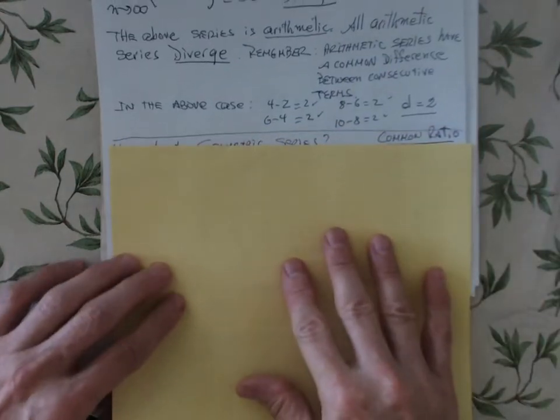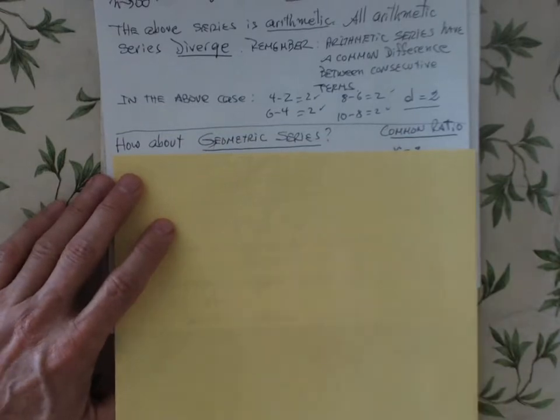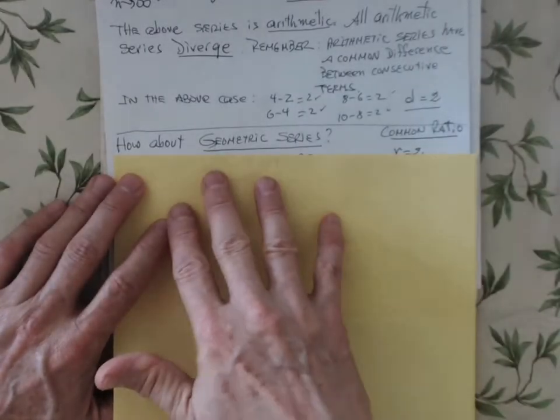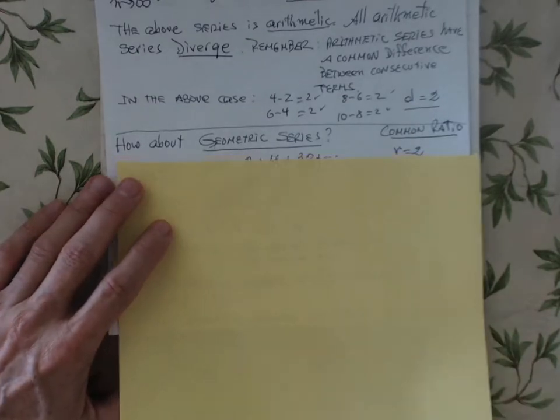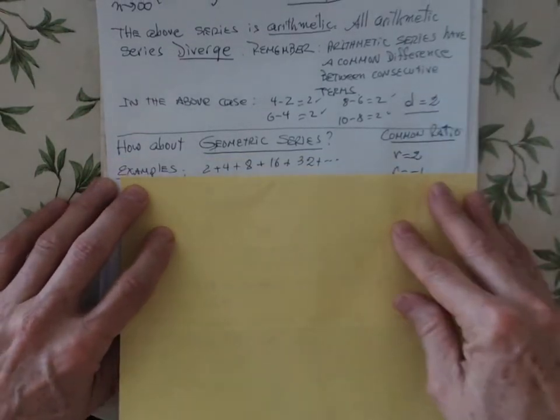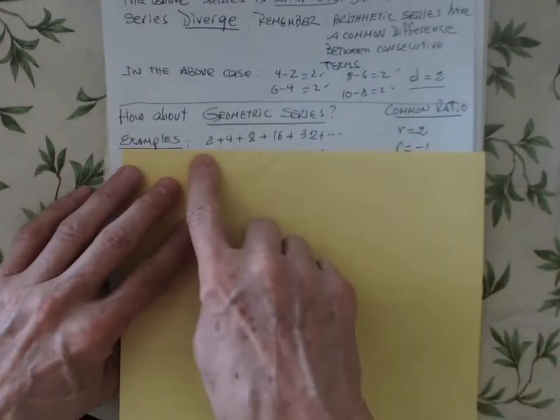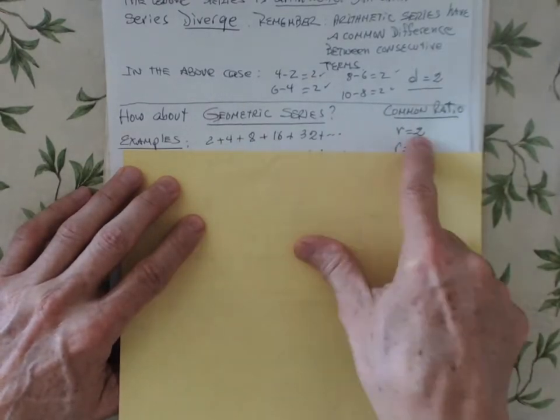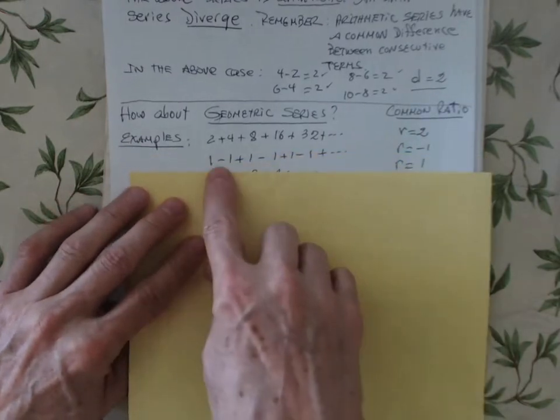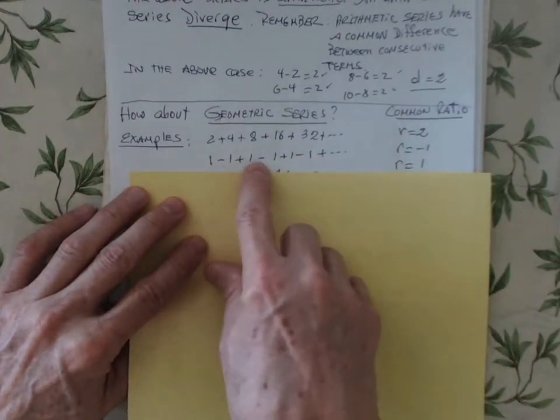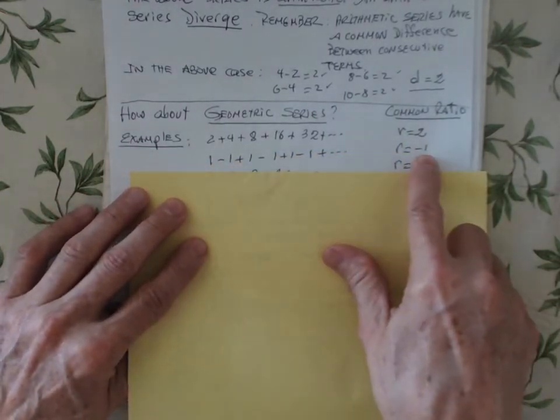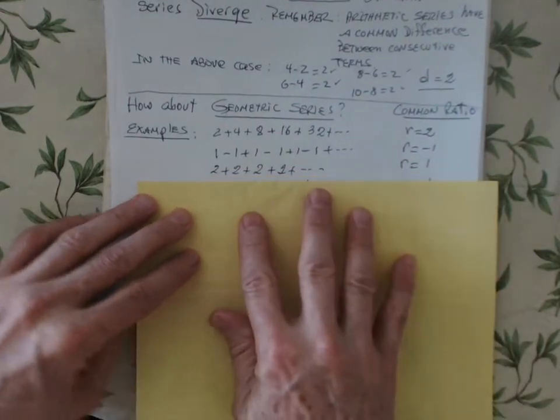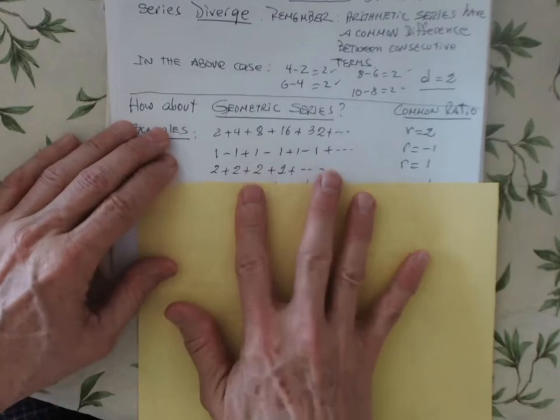Now let's go into a more interesting one, which is geometric. That's the one the exam is always going to ask you. How about geometric series? Well, how do you find out if it is geometric? Well, the common ratio, 4 divided by 2, 8 divided by 4, is always the same. Or negative 1 divided by 1, 1 divided by negative 1, is always the same. The ratio is always the same for all of these series. These are called geometric.